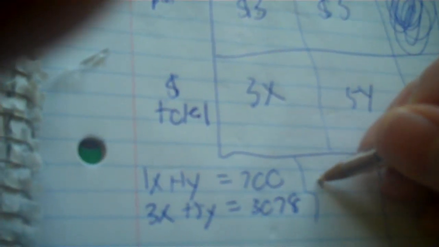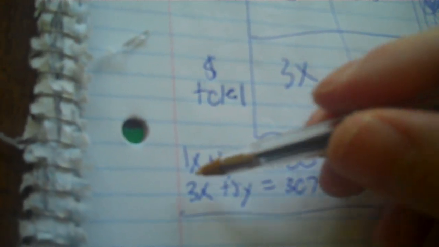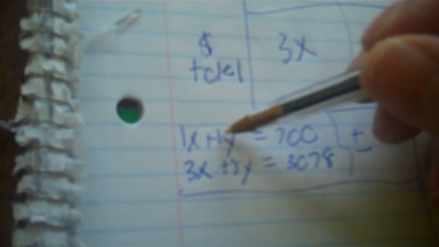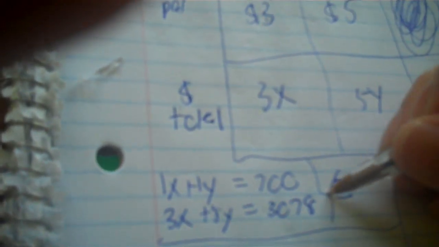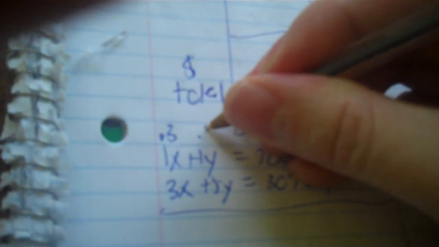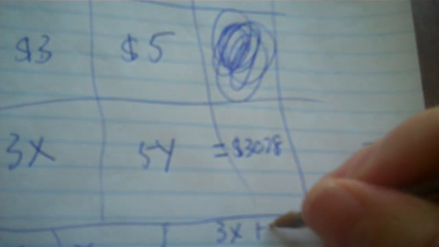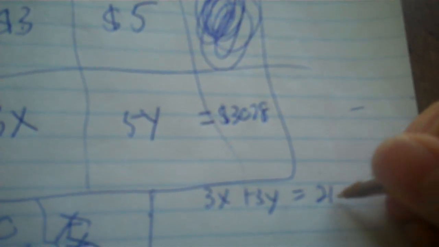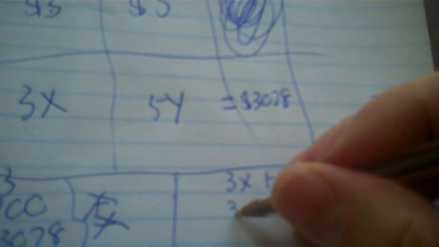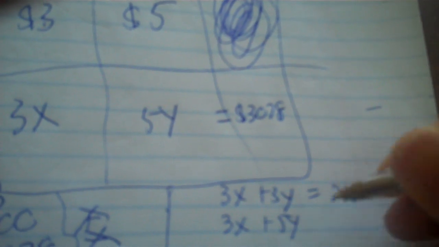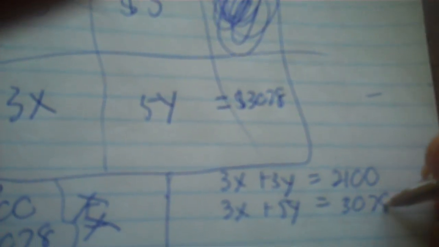Now you're going to need to do the plus minus thing, okay? If you add those, that's not 0, neither one of them. And if you subtract them, it's not 0, so you've got to do the times. So you're going to times 3 and then 1. Okay. So that gives us 3x plus 3y equals 2,100. Then the bottom, you're going to have 3x plus 5y equals 3,078.